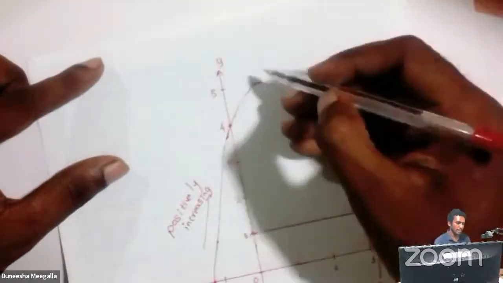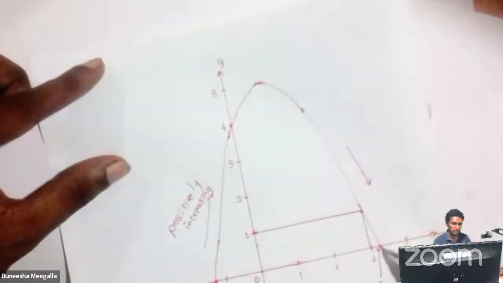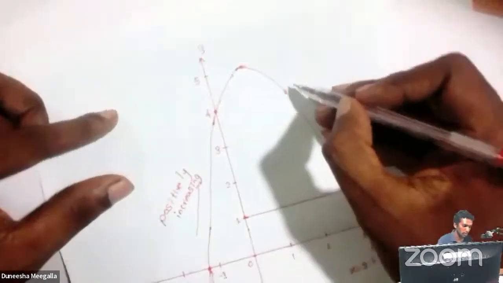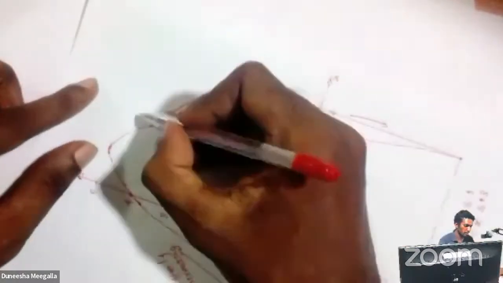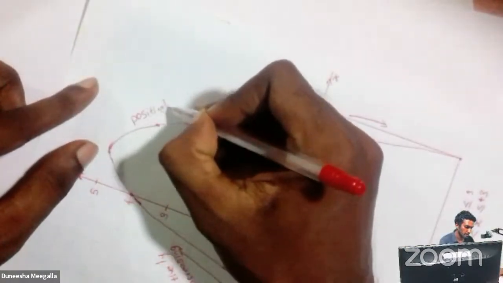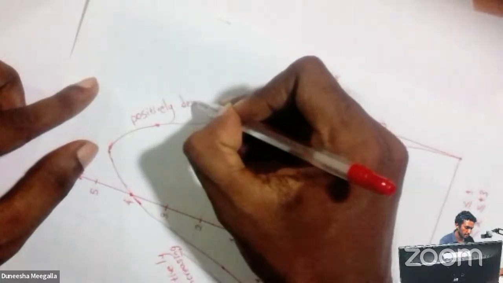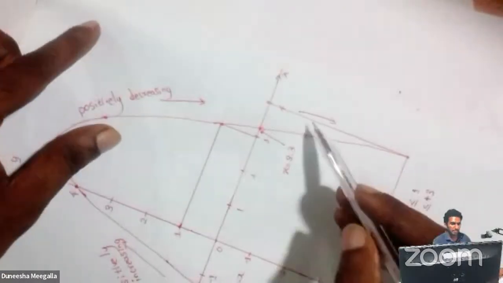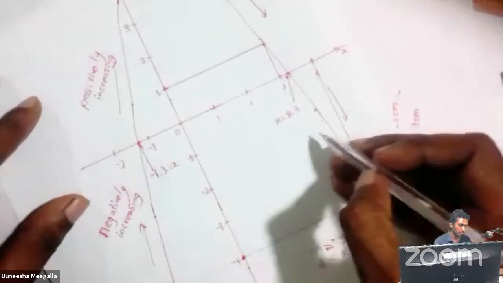Okay. In this region, from this point to this point, positively decreasing. Yes, positively decreasing. Then what is this region? Negatively decreasing.